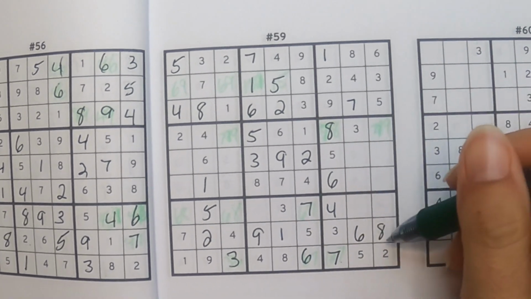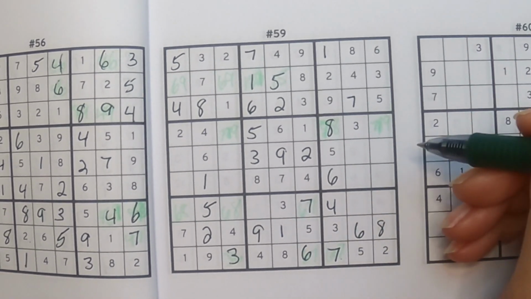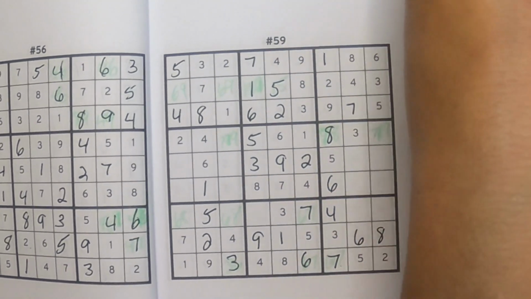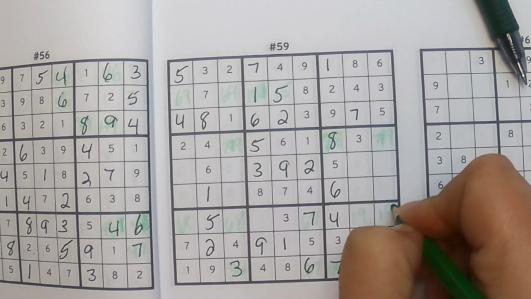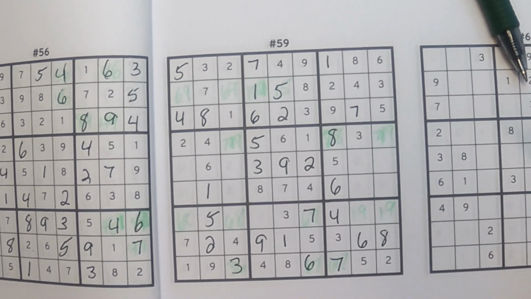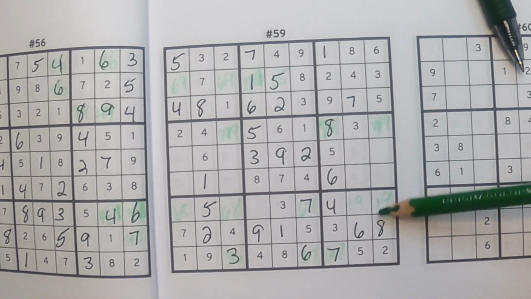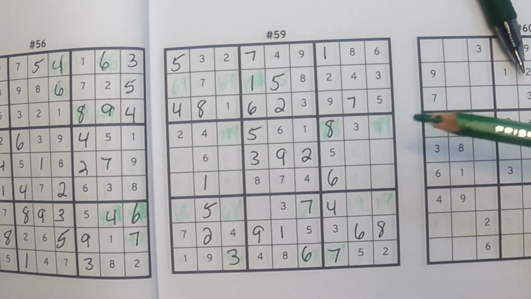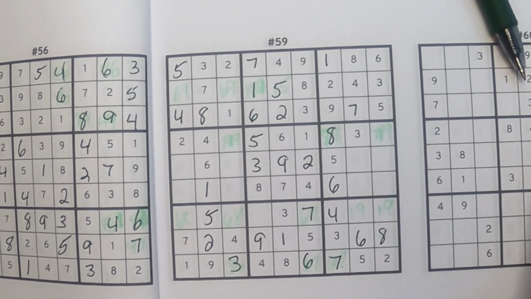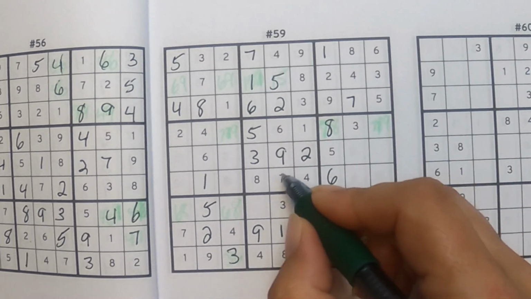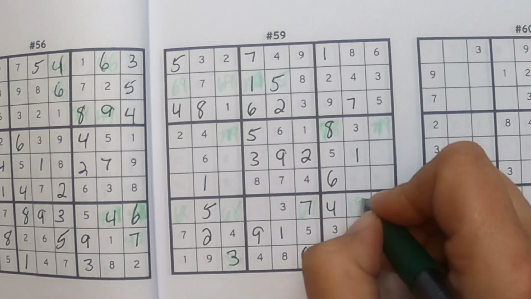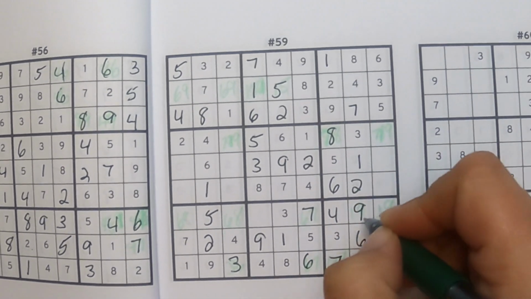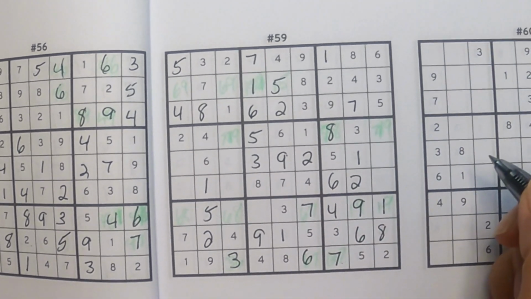For this box now, we're missing 1 and 9. I don't see any help. So 1, 9, 1, 9. For this column, we're missing 1, 2, and 9. We've got a 2 and 9 here, so this is our 1. That 1 makes this our 9, 2, and that 9 makes this our 1.